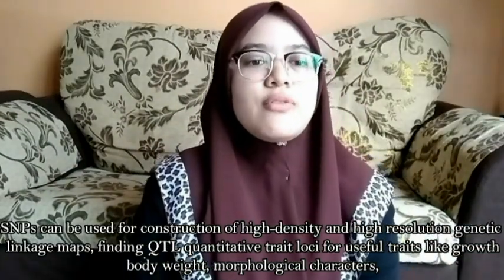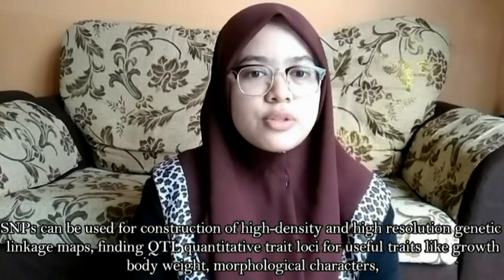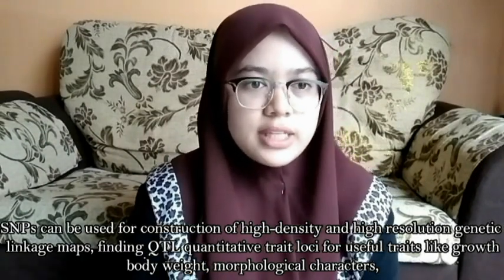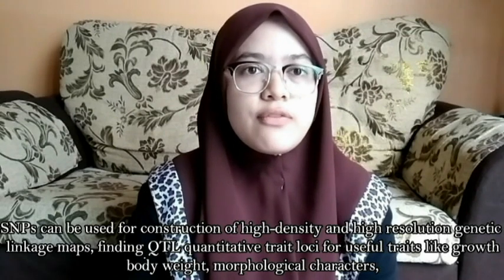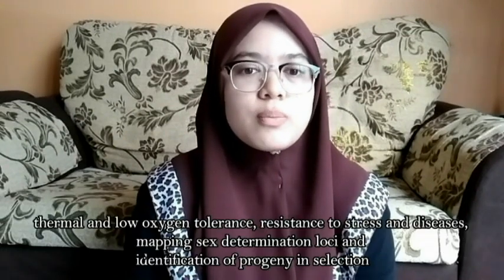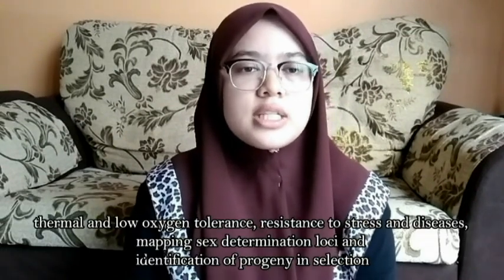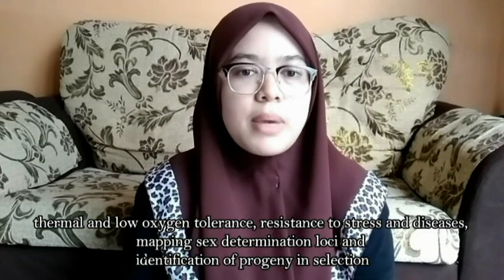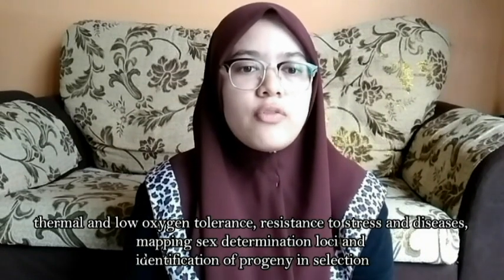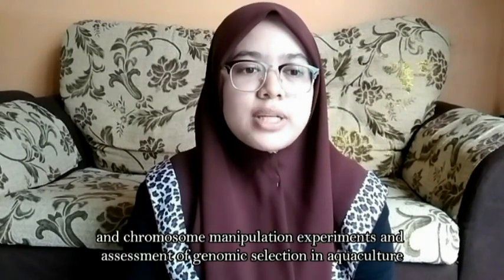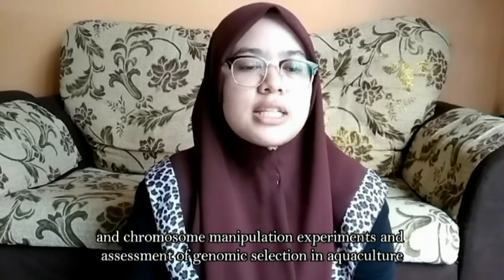SNPs can be used for construction of high-density and high-resolution genetic linkage maps, finding QTL, which is quantitative trait loci, for useful traits like growth, body weight, morphological characters, thermal and low oxygen tolerance, resistance to stress and disease, mapping sex determination loci, and identification of progeny in selection and chromosome manipulation experiments, and assessment of genomic selection in aquaculture.